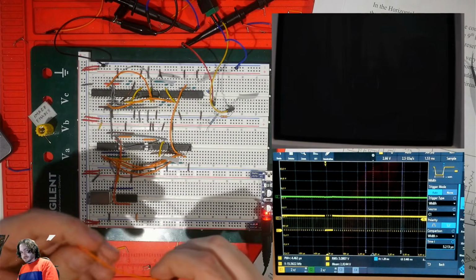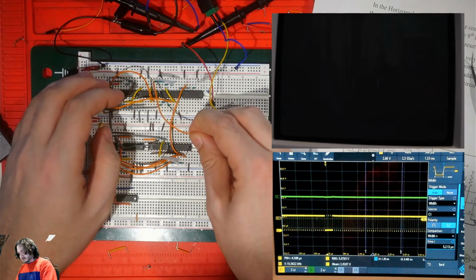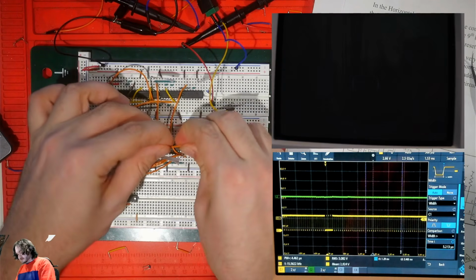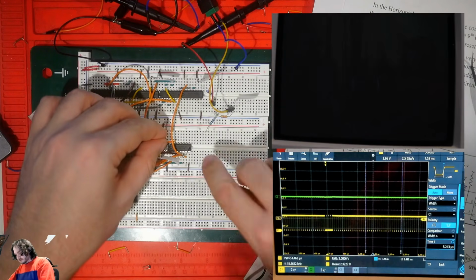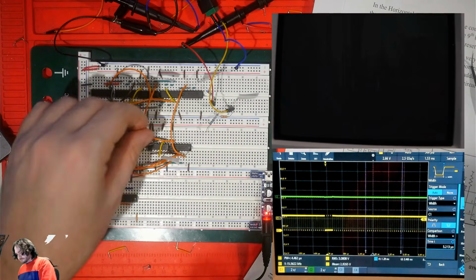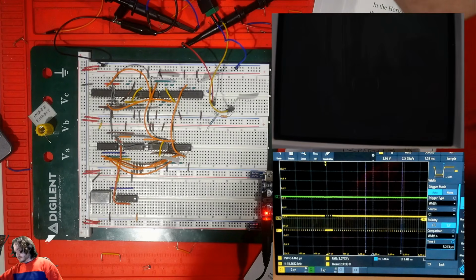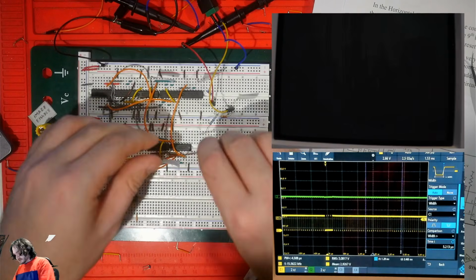So let's connect these. One input from vertical blanking, and then an input from horizontal blanking.